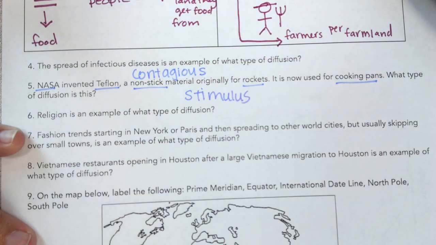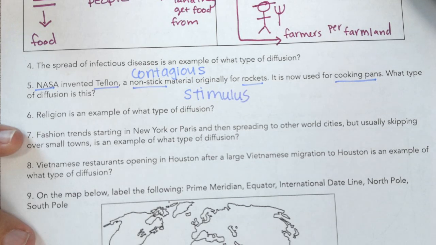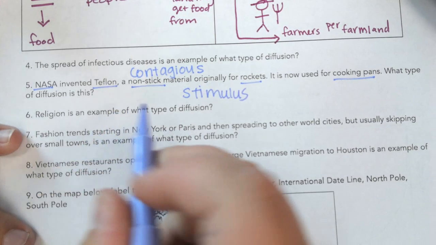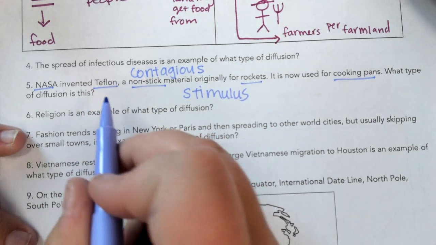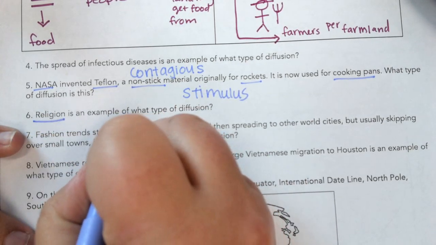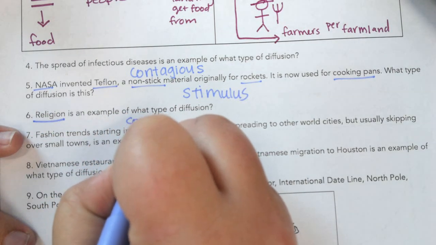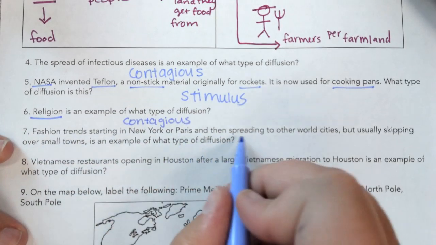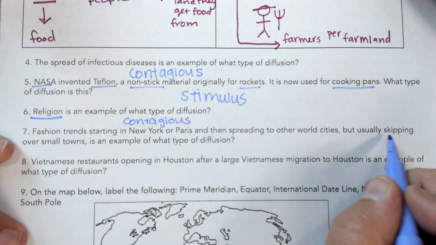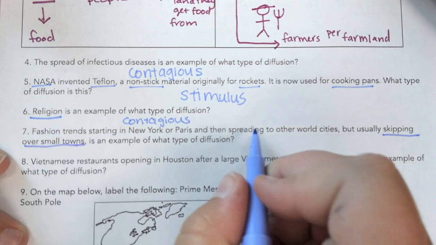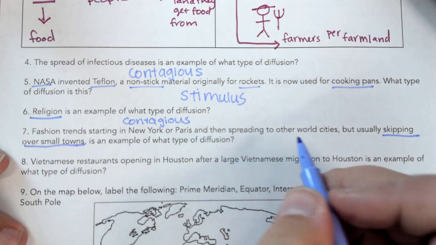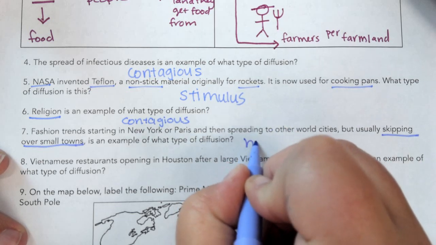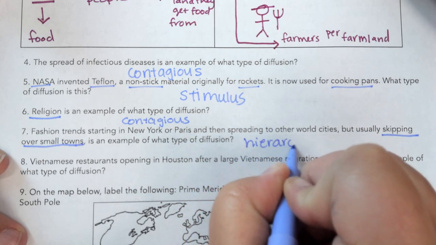Now, religion is an example of what type of diffusion? This is a type of diffusion that is spread equally. This is contagious. Fashion trends starting in New York and Paris and then spreading to other cities but skipping over small towns is an example of what type of diffusion? Hierarchical.